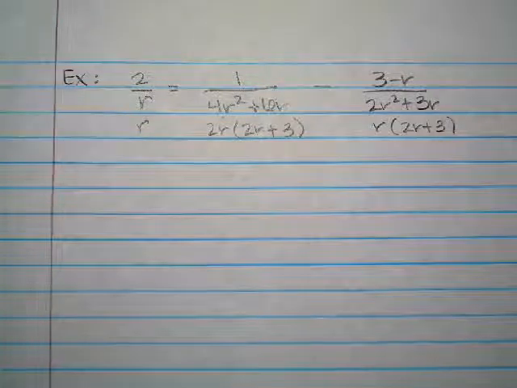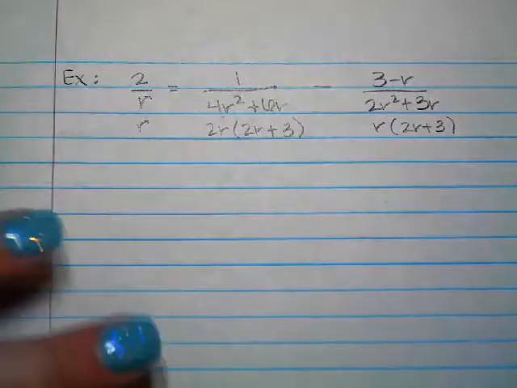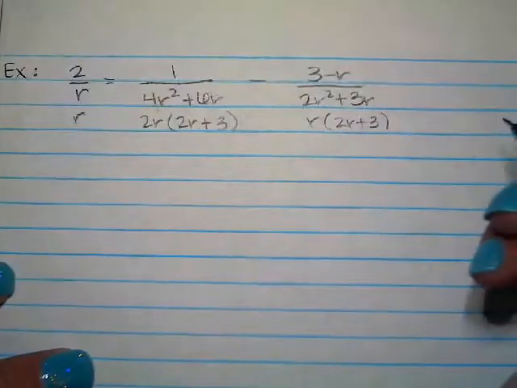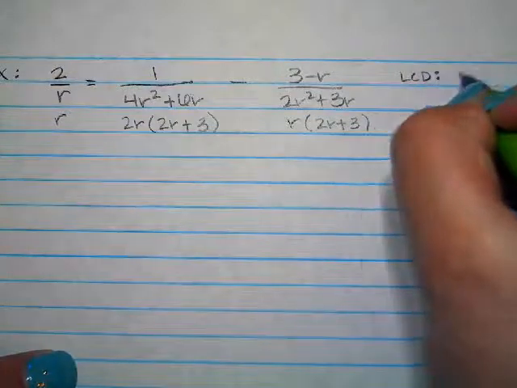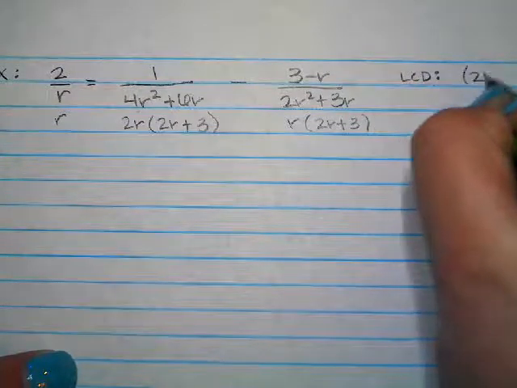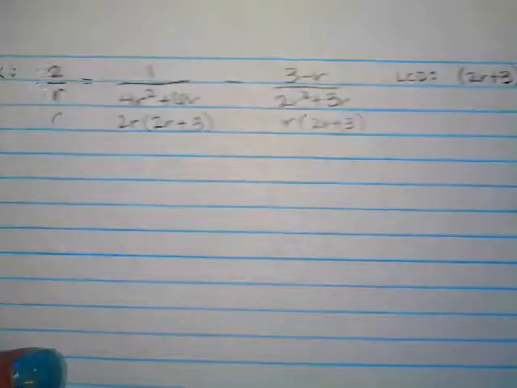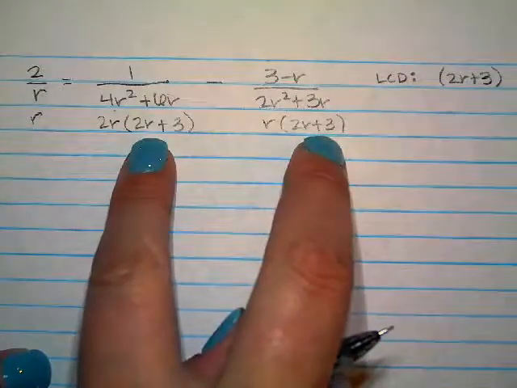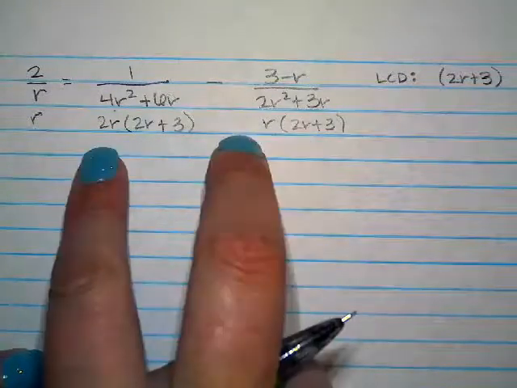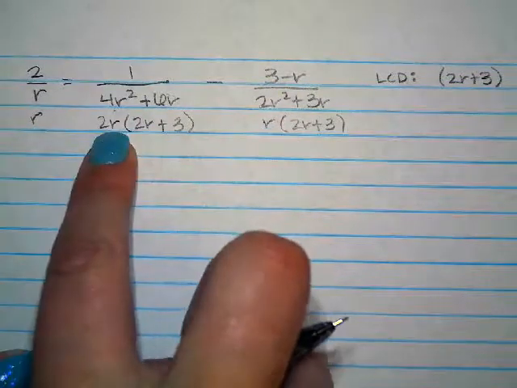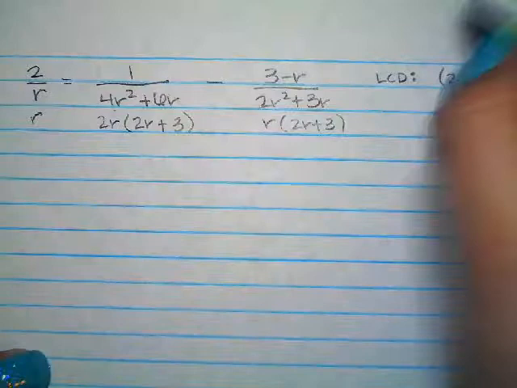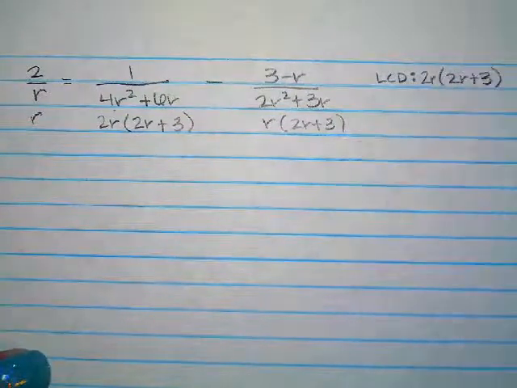So our least common denominator is going to be what? Definitely the 2r plus 3, parenthesis, because that's in these two. And then the 2r coefficient. So these ones have just an r, but that one has a 2r coefficient, which is a little bit more. So we need the 2r coefficient.